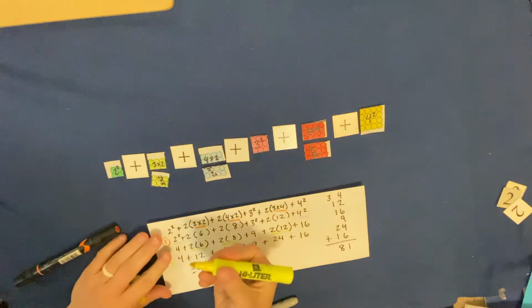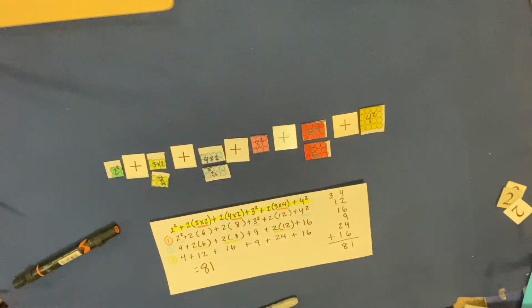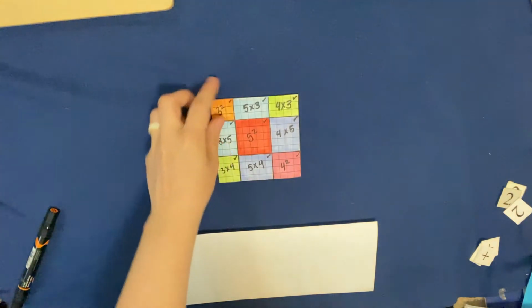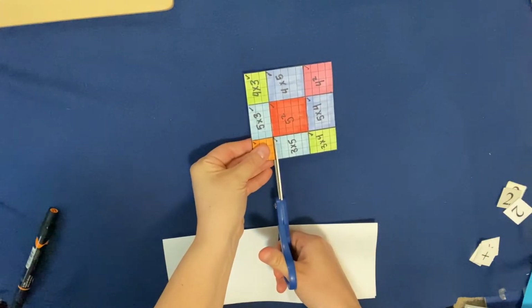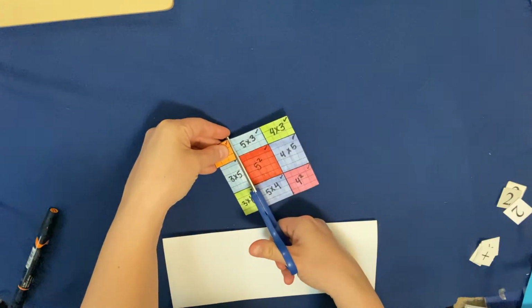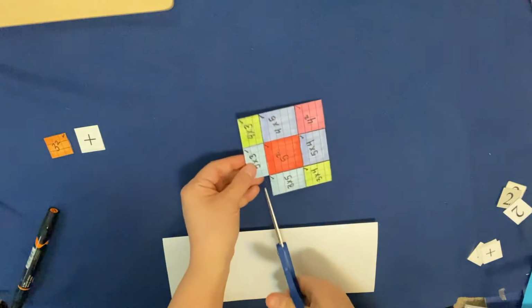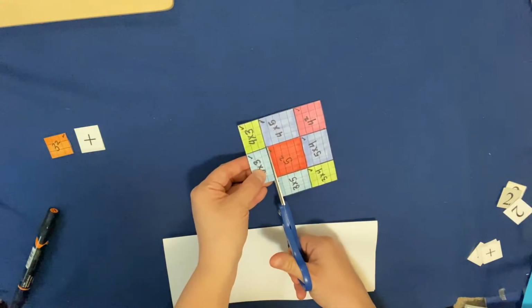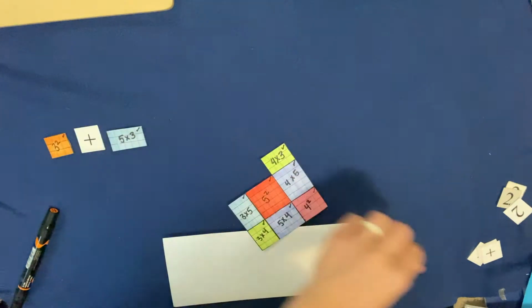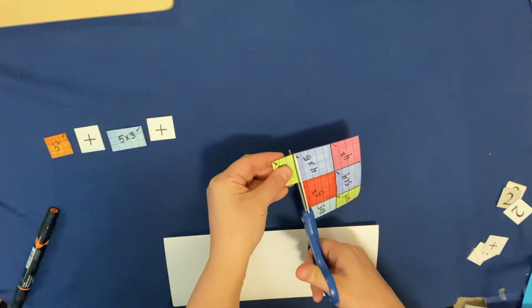Namely, this part up here. Okay, we're going to do this bigger one. So I'm going to place these as I cut them out. So we have 3 squared plus, the next one is 5 times 3 plus 4 times 3.